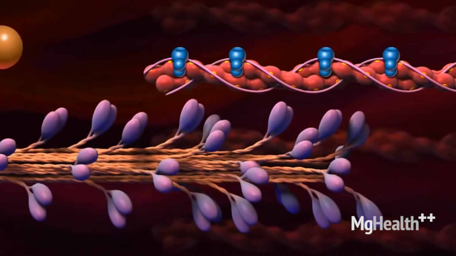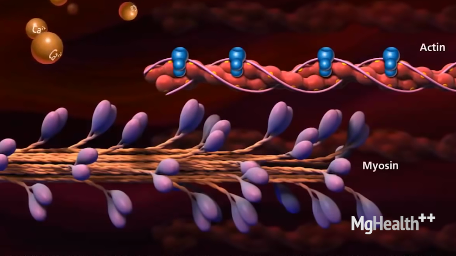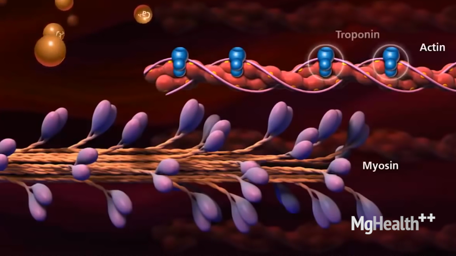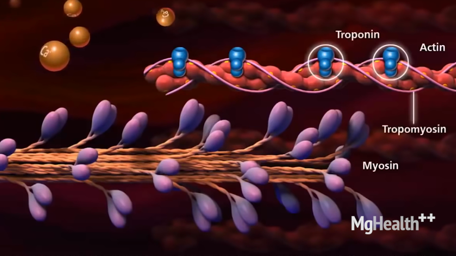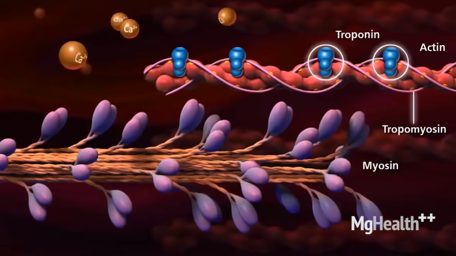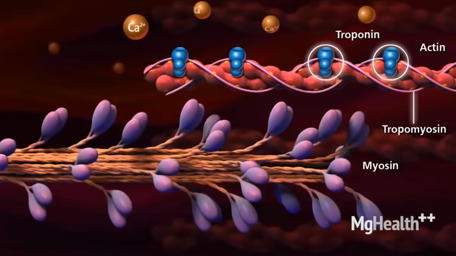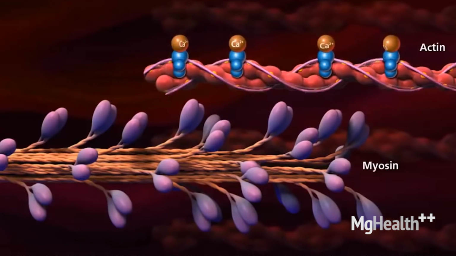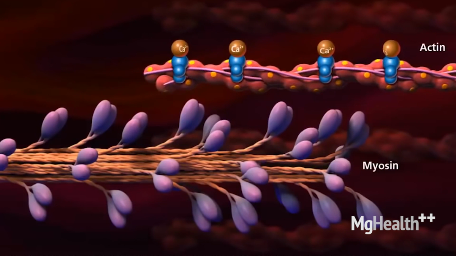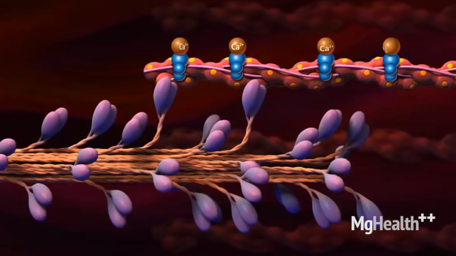Calcium's role in contraction helps explain how magnesium is also necessary for the relaxation phase of this contraction. See, the actin filament is surrounded by two proteins called troponin and tropomyosin. Tropomyosin in its resting position blocks the binding site on the actin filament. When calcium attaches to troponin, it forces the tropomyosin to move out of the way, no longer blocking the actin binding site, and thus allowing the myosin head to bind and start the contraction.